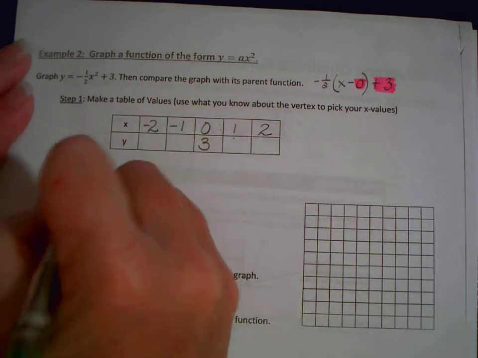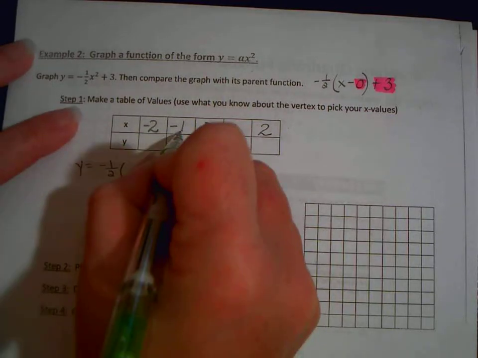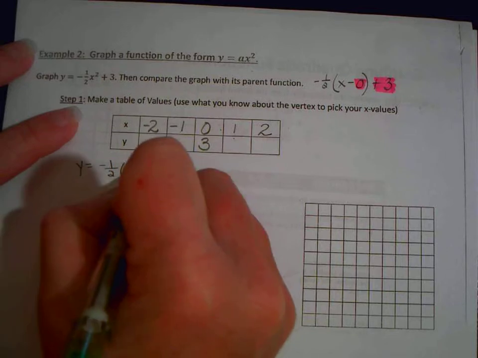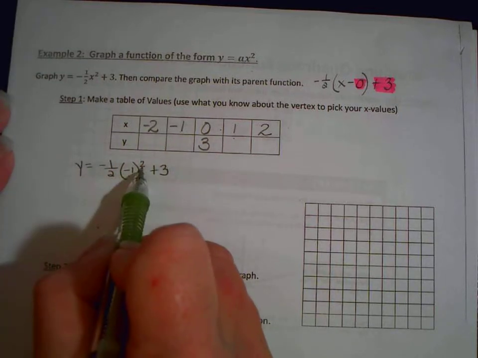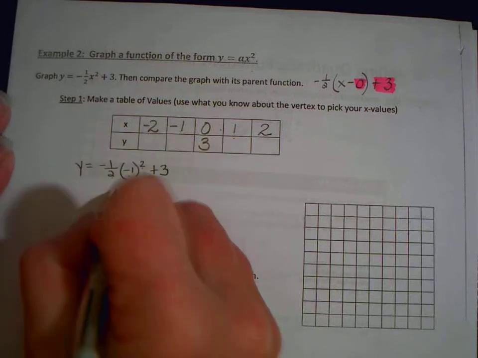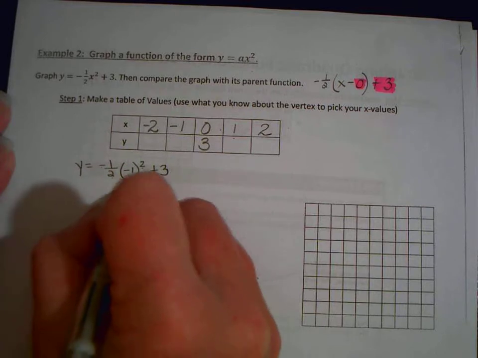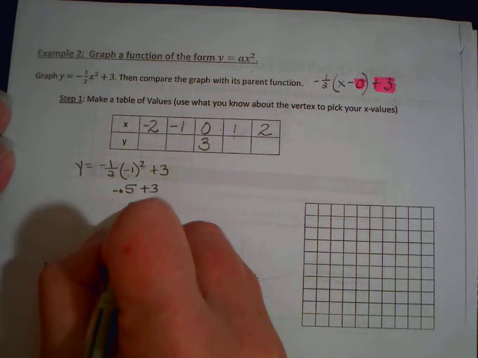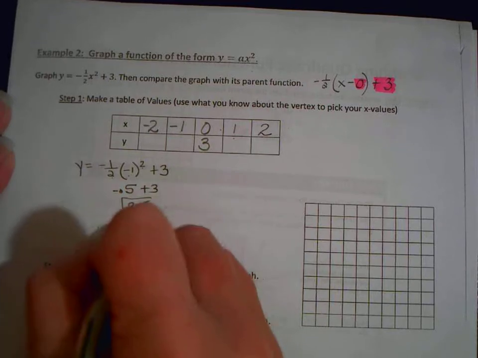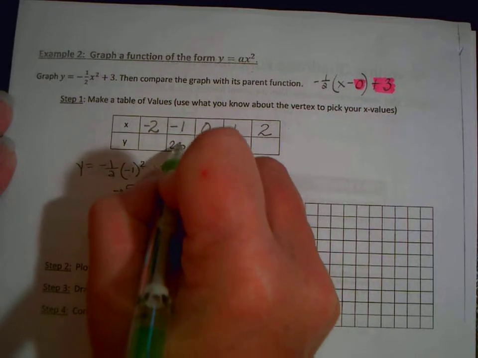So y equals negative 1/2 times negative 1 squared plus 3. Negative 1 squared is 1, and half of 1 is 0.5, times negative, so negative 0.5 plus 3 is 2.5. So when x is negative 1, y is 2.5.